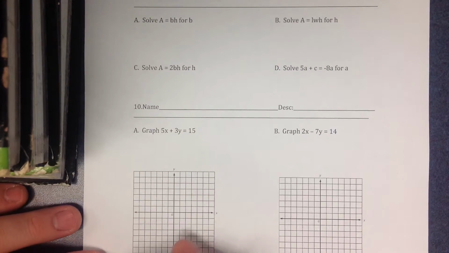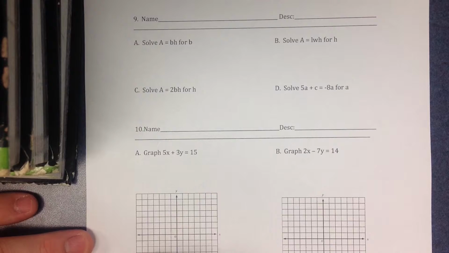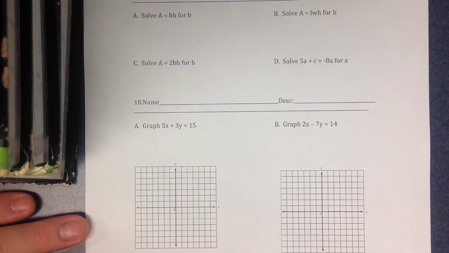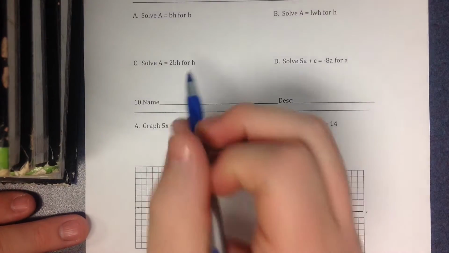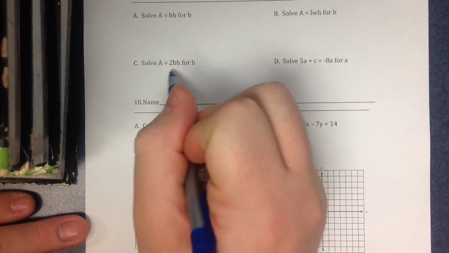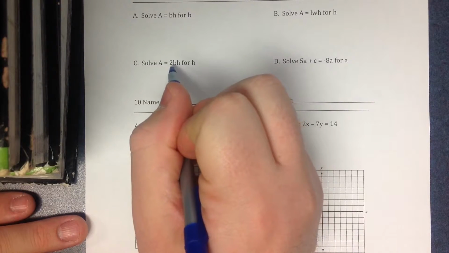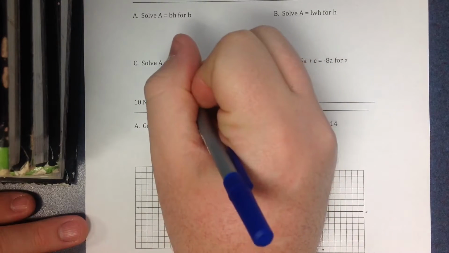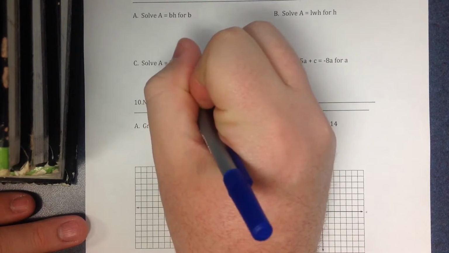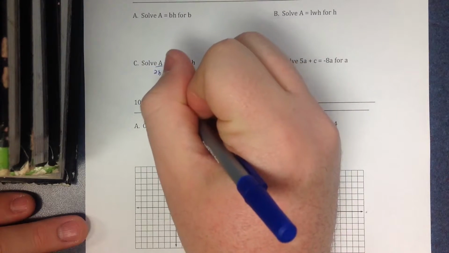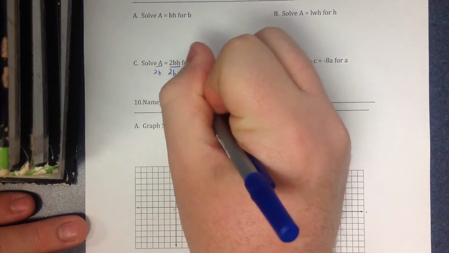Okay, number 9 was solving literal equations, so we're just solving random equations for different variables. So I'm going to look at part C. It says solve A equals 2BH for H. So H is what I'm trying to get by itself. 2BH means 2 times B times H. So the opposite then would be to divide both sides by 2B. So I just have A over 2B equals H.